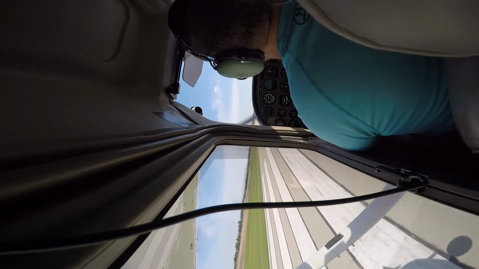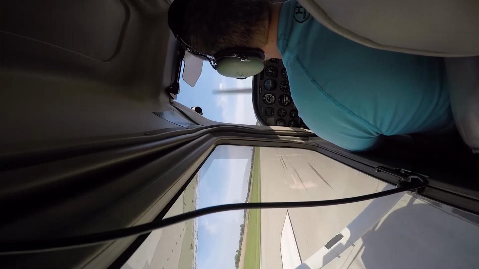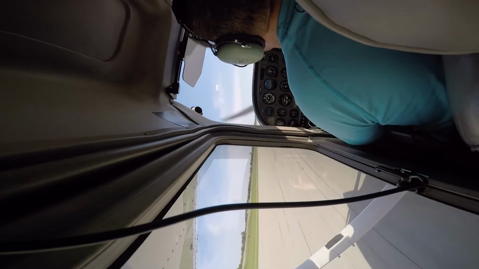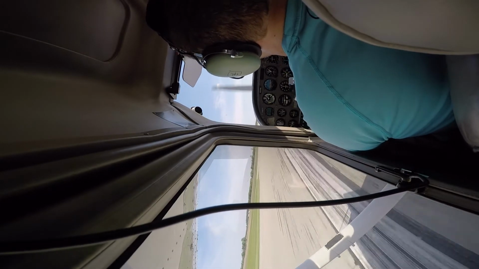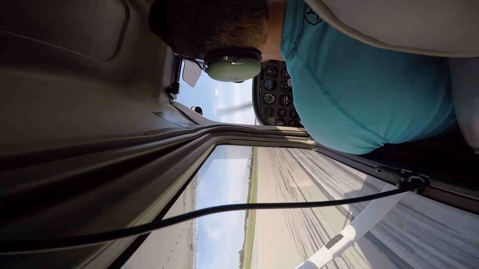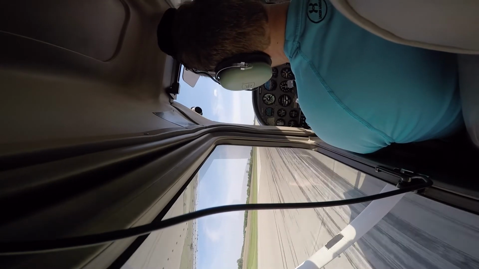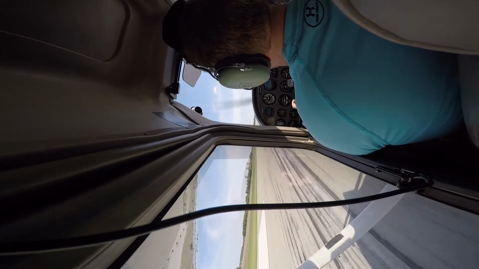They call this the round out. So we kind of hold it off here, let the speed dissipate and just let it come on down. All right, flaps up, we're going to go again. Power's up. This is going to help you with your feet. We don't really need to use any feet right now.